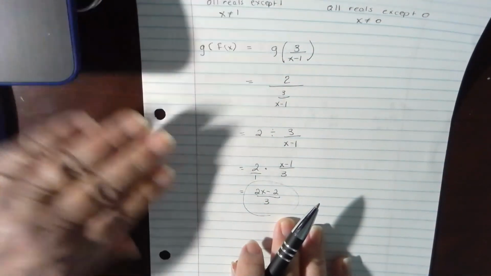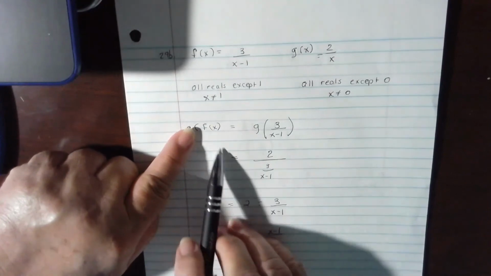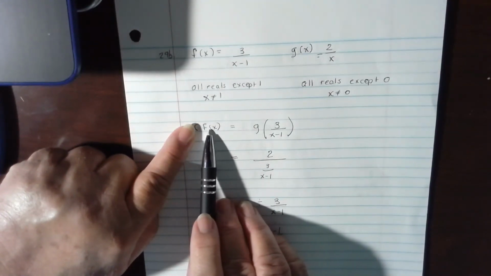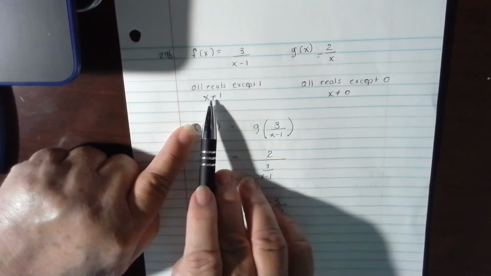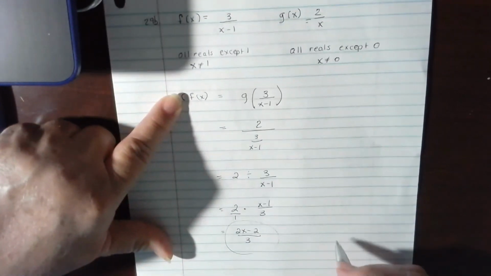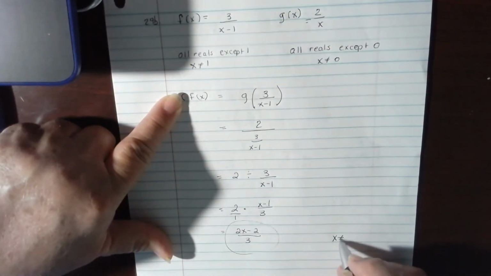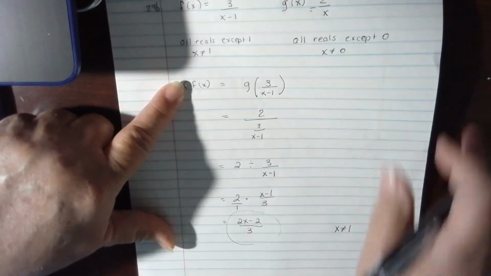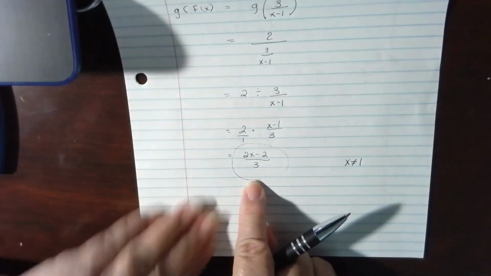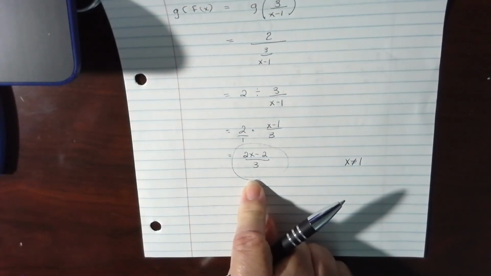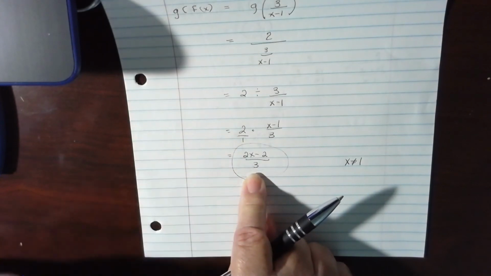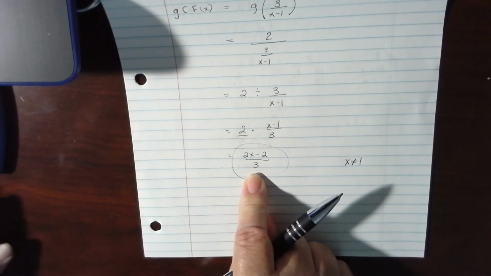Now, domain. You start with the domain of the inside function, which was f. And f was that x can't be 1. Then you look at your new rule and say, are there any additional restrictions? Well, there is a denominator, but the denominator does not have a variable.